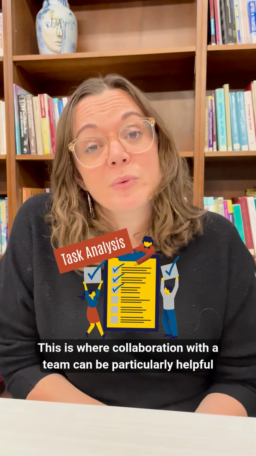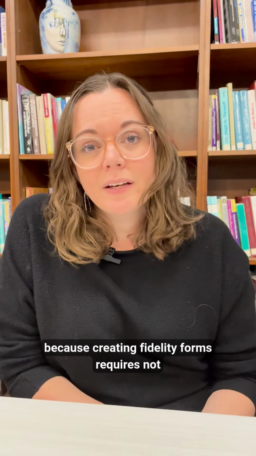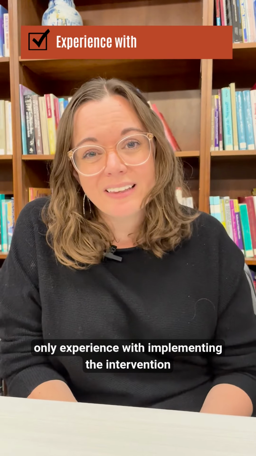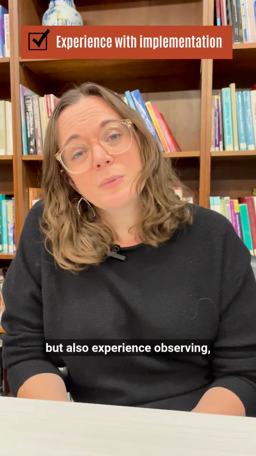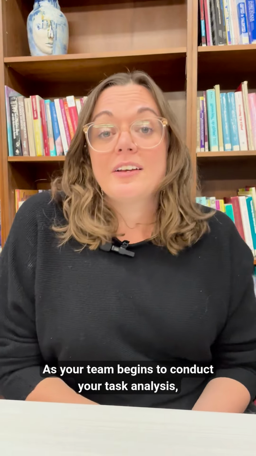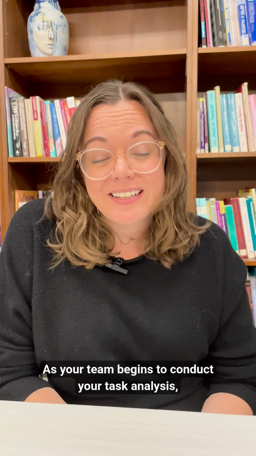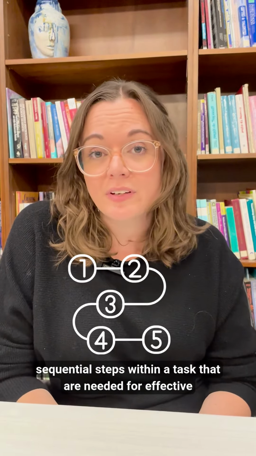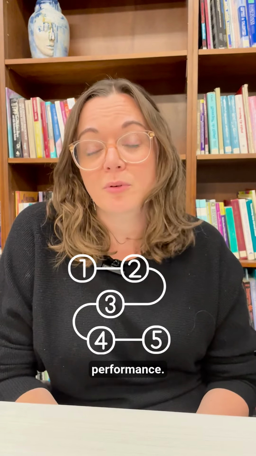This is where collaboration with a team can be particularly helpful because creating fidelity forms requires not only experience with implementing the intervention, but also experience observing, coaching, and providing feedback to teachers. As your team begins to conduct your task analysis, it's important to identify observable sequential steps within a task that are needed for effective performance.